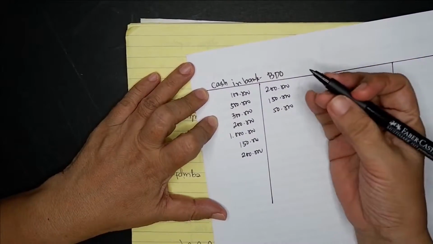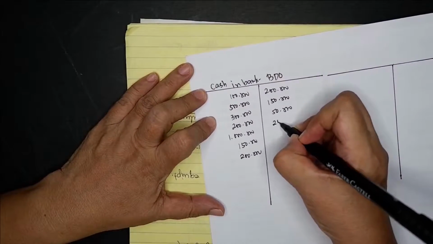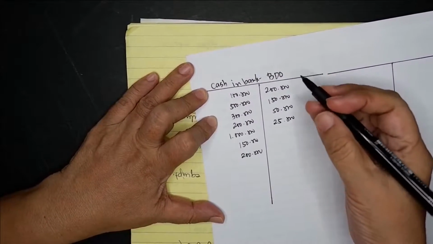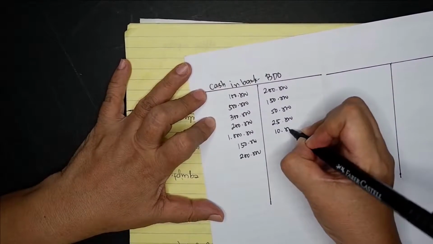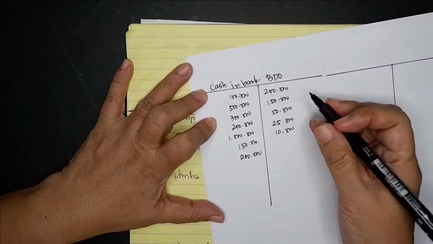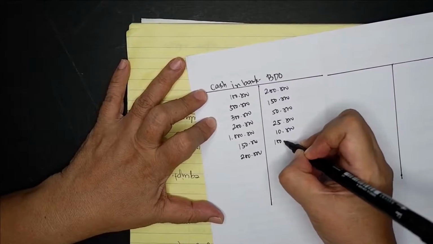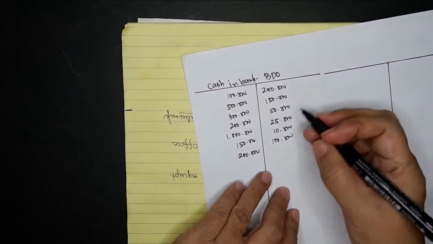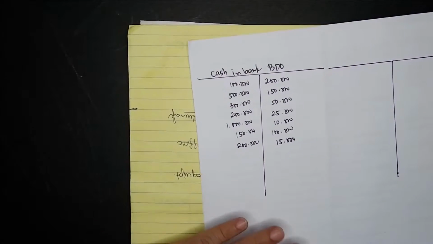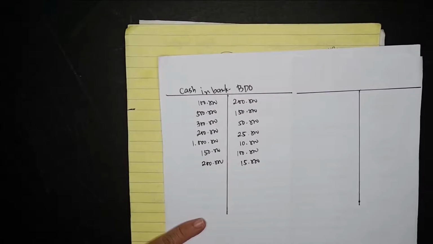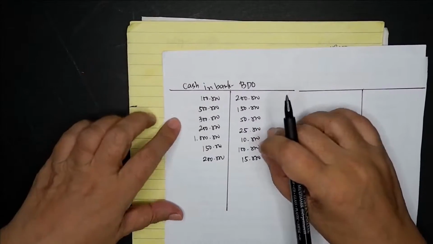Payment for utilities: debit utilities expense, and credit cash in bank, 25,000. Then payment of other expenses, that is 10,000. And say another cash purchase: debit purchases 100,000, and credit cash in bank. And another one here, 15,000. Okay, so these are the transactions that are usually posted in the cash in bank ledger.